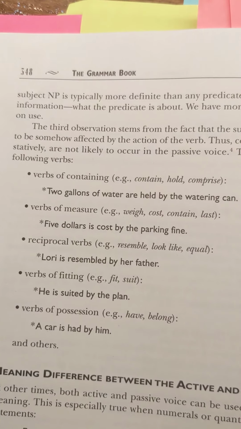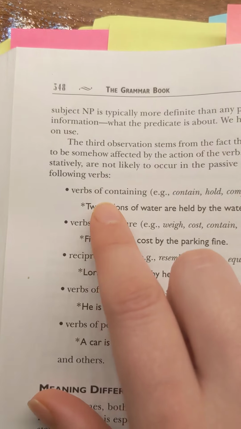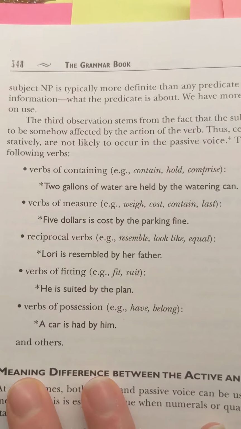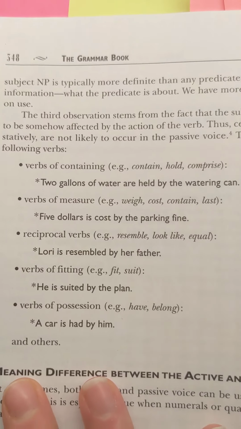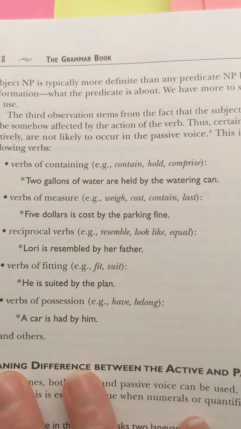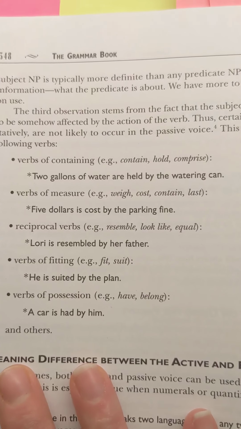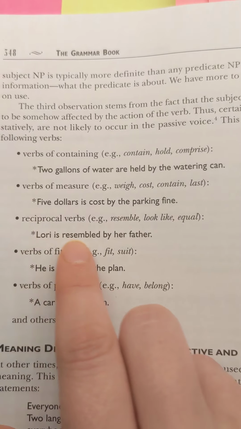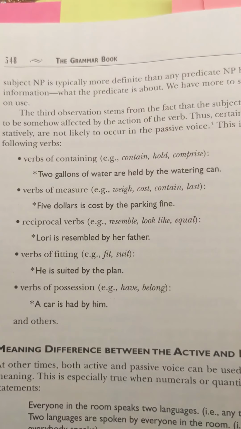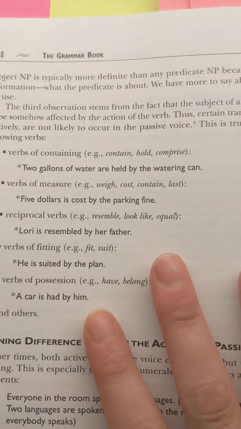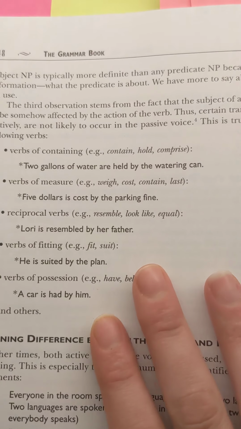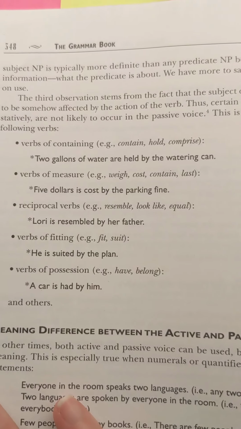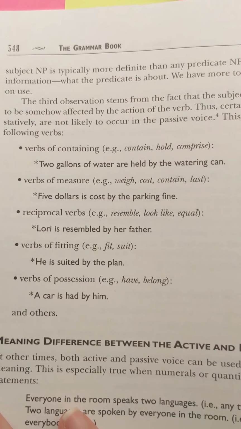These are some other verbs that are not acceptable at all as a passive. Verbs of containing, measure, reciprocal. So Lori is resembled by her father. Resembles is reciprocal. They each resemble one another. So it doesn't really work as passive.